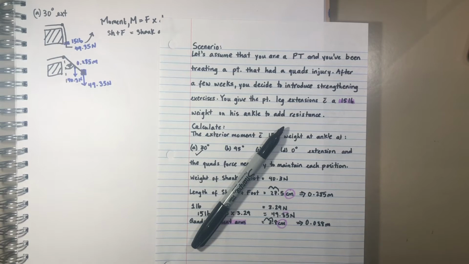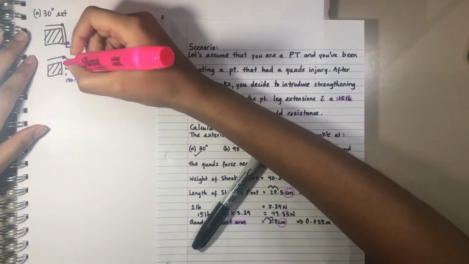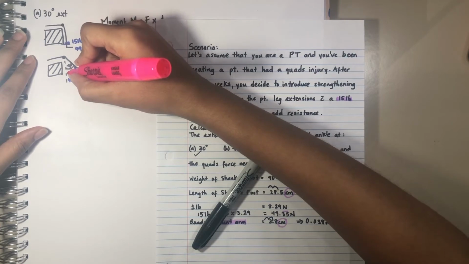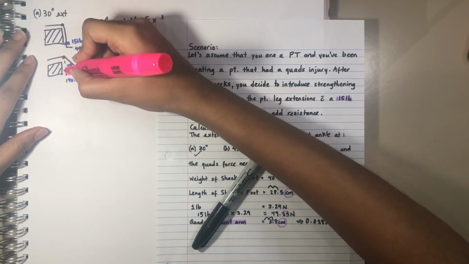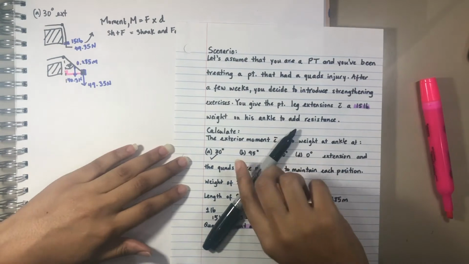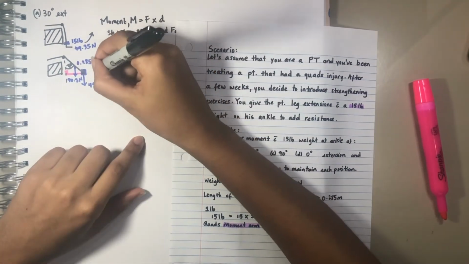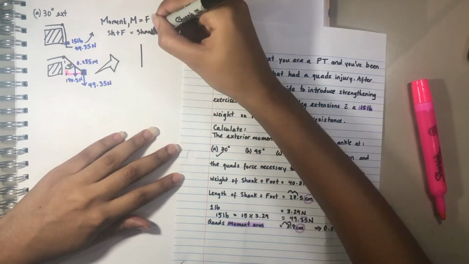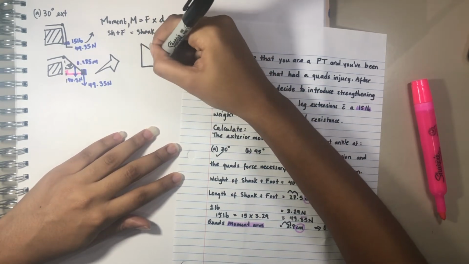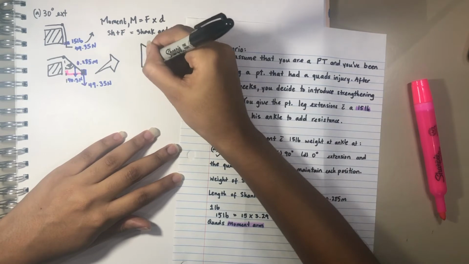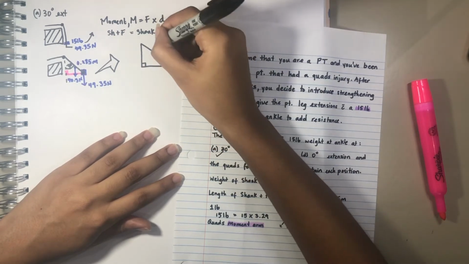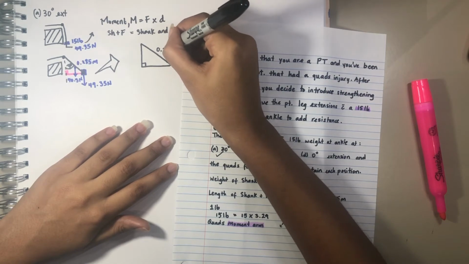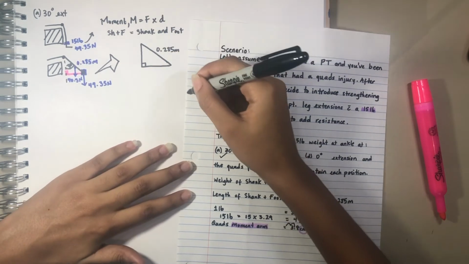To calculate our perpendicular distance, we can do what? Extend the line from the line of action of the force to the fulcrum, and we realize that it's perpendicular there, right? So we can send this triangle over here, and what would we get? We would get this, right? We know that here is perpendicular. We know that the length of the shank and foot is 0.285 meters, right?